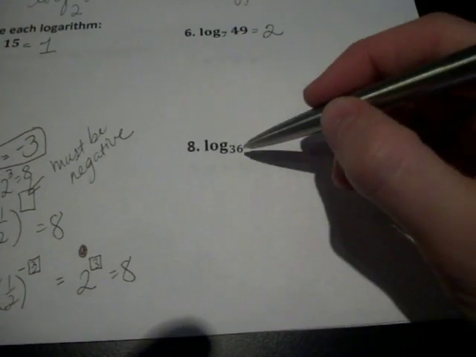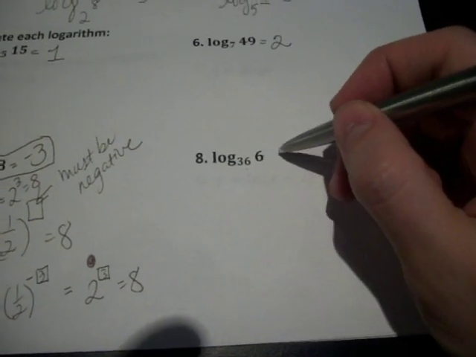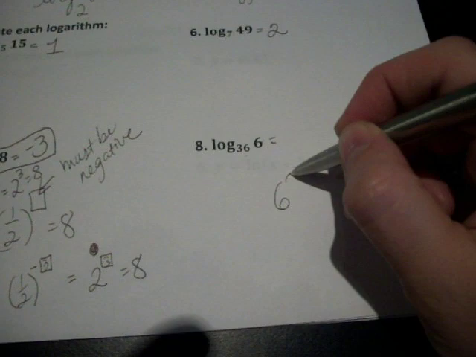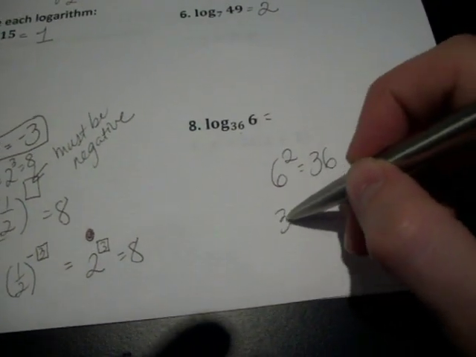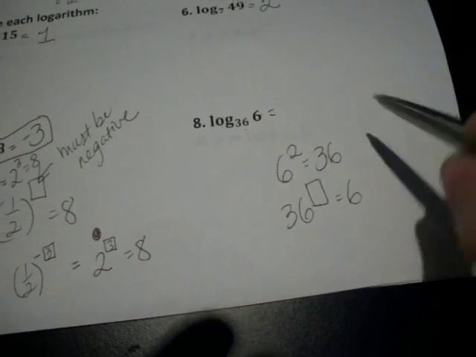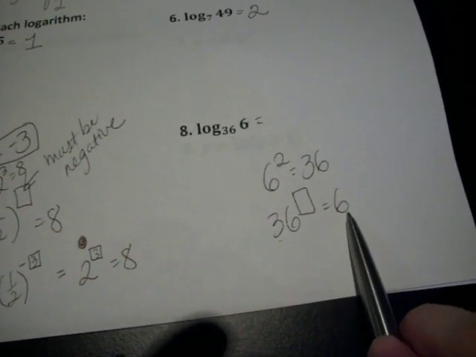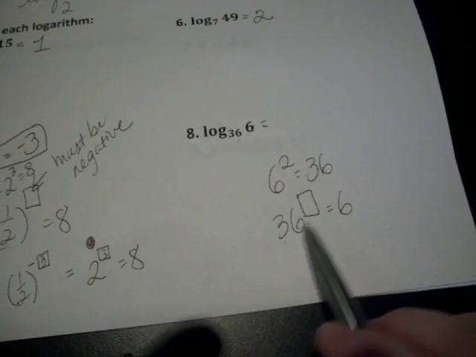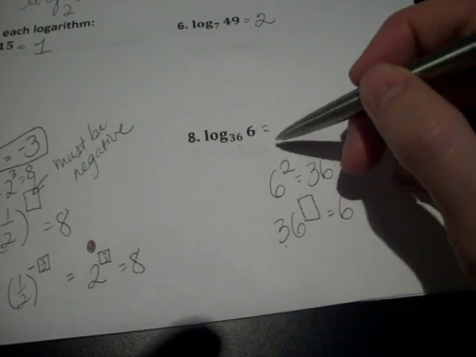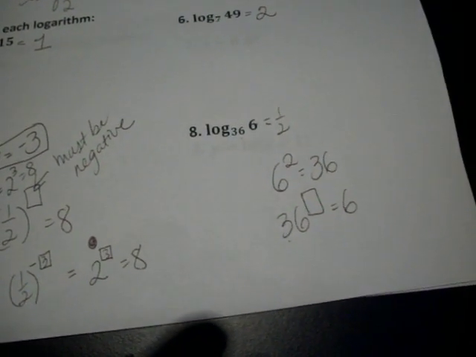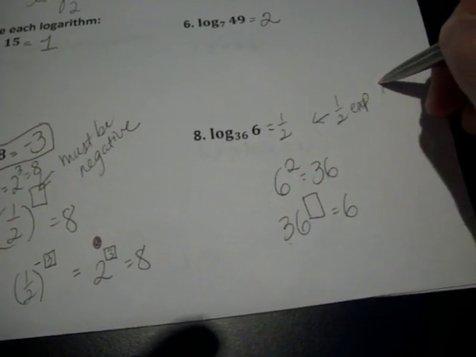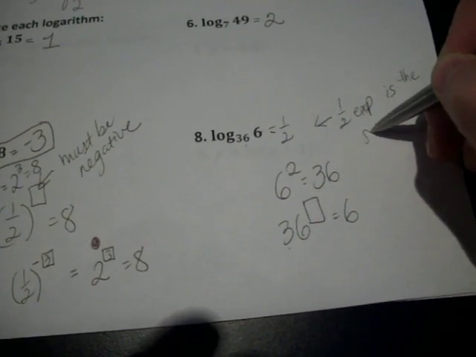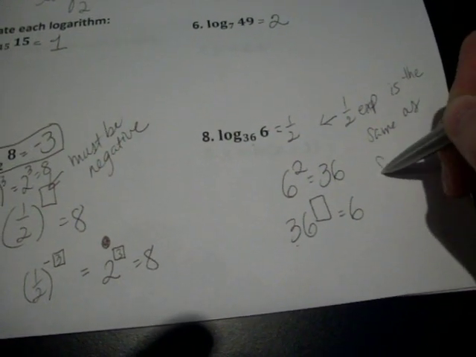And last one, to go from 36 to 6. Your instinct might tell you 2, but actually 6 squared is 36, and I'm looking for 36 to what power would give me 6. It's like the other direction. So all you do is take this and flip it, and you get a 1/2. You can also remember that the 1/2 exponent is the same as the square root.